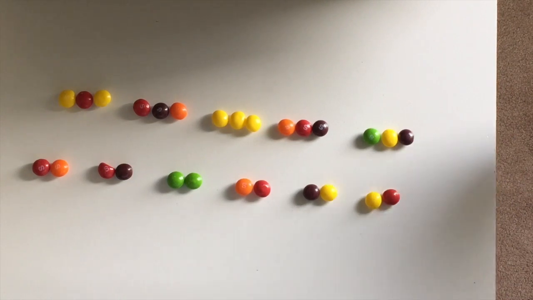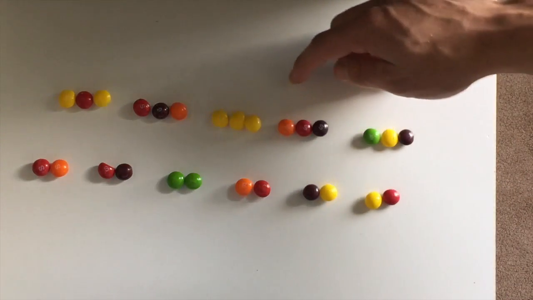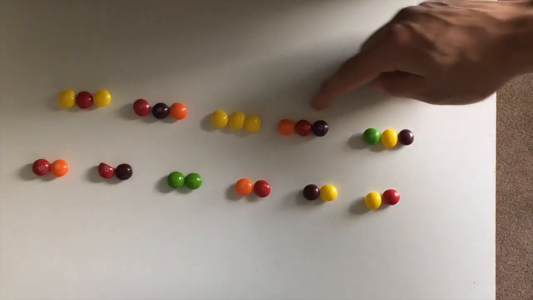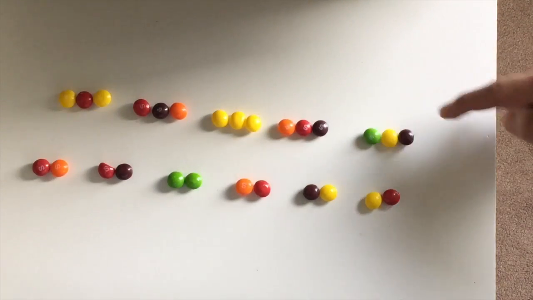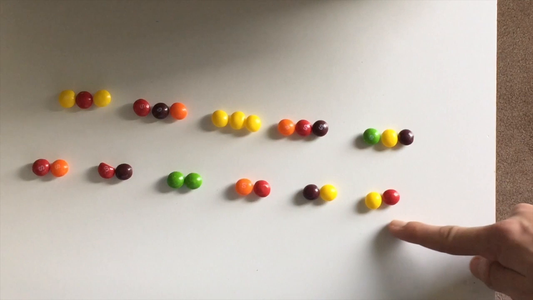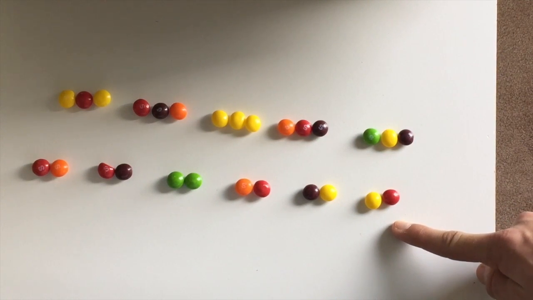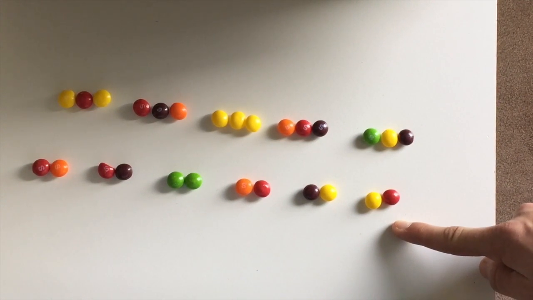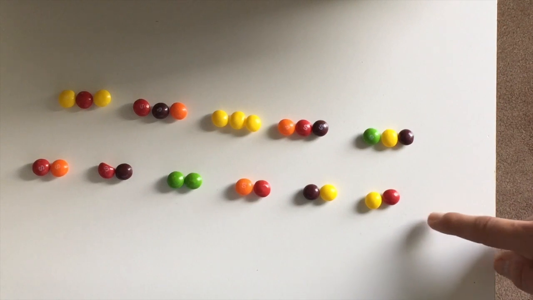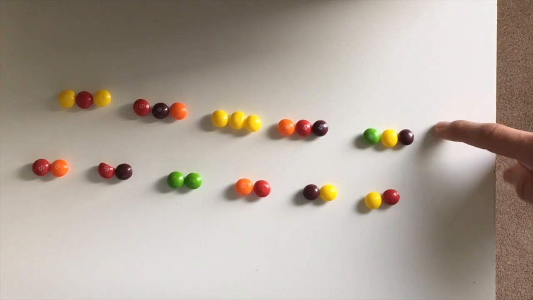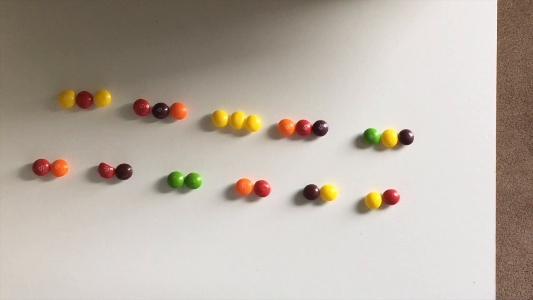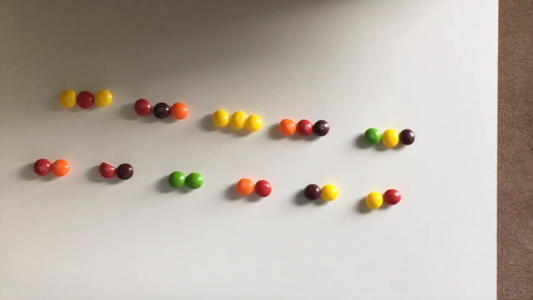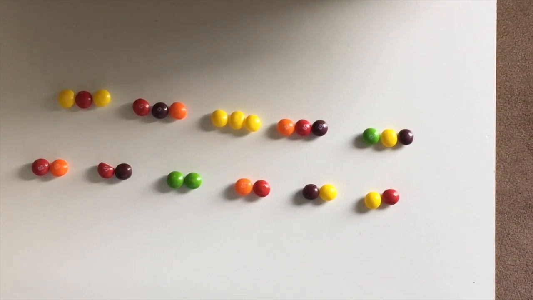We can also see another common multiple. When there's 4 groups of 3, we have 12 total Skittles. And when there's 6 groups of 2, we also have 12 total Skittles. So 12 would be another common multiple between the number 2 and the number 3. So this is a visual way to look at it and determine the different multiples of different numbers and the common multiples of the numbers as well.